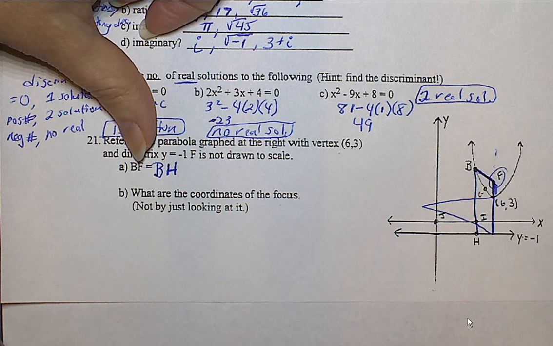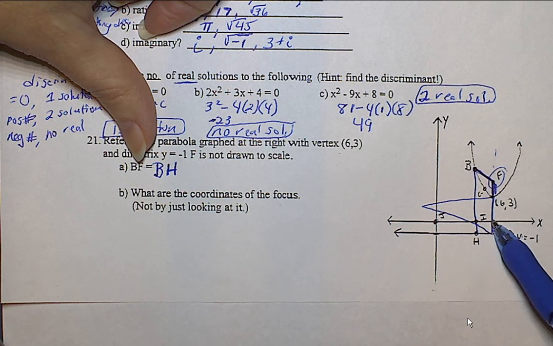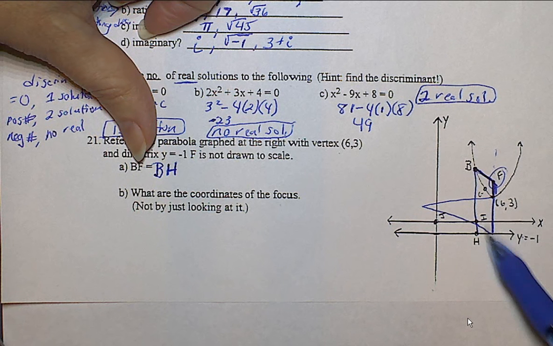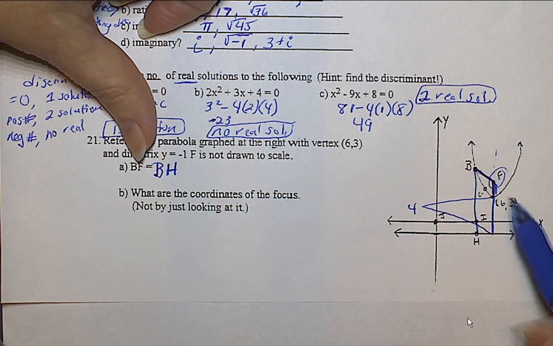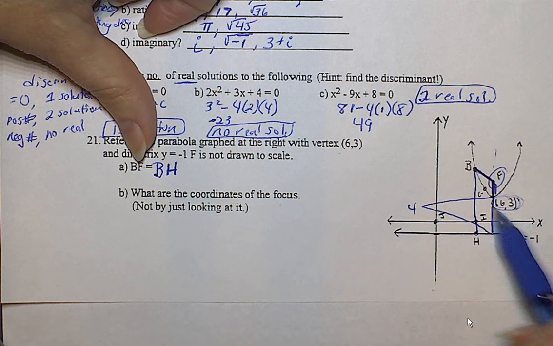How much is between your x-axis and your vertex? It's 3, right? And then from your x to here is 1. So if we have 1 here, because it's y equals negative 1, and 3 there, that means it's 4 total. So then we have to add 4. We have to move this point, our vertex, 4 units up, because that's where our focus will be.